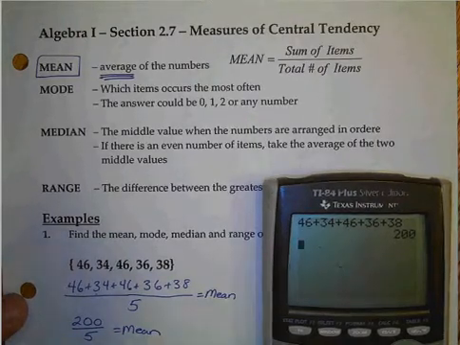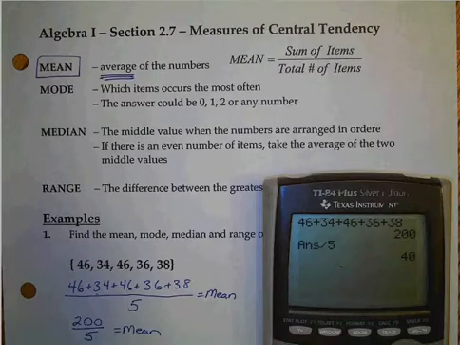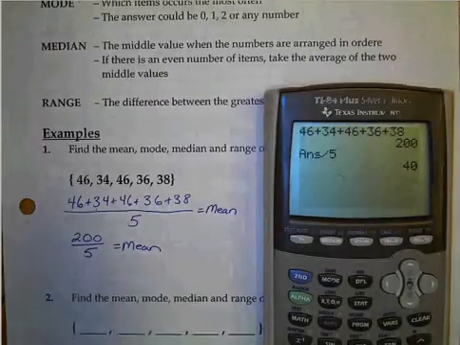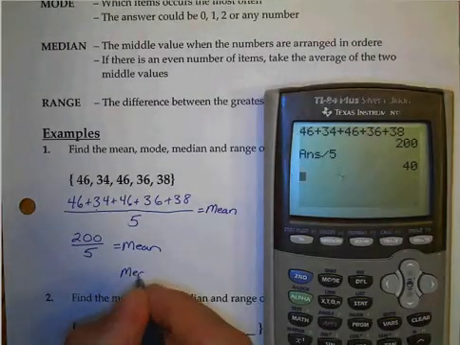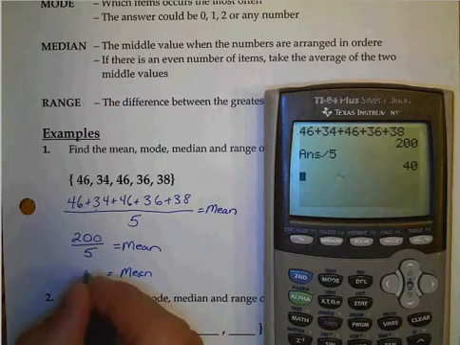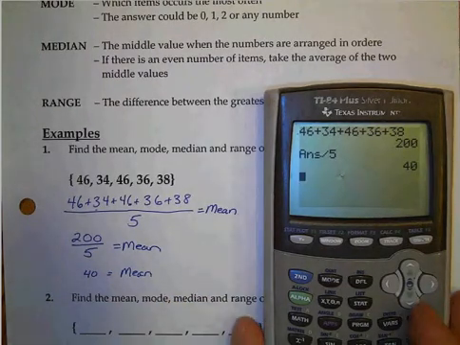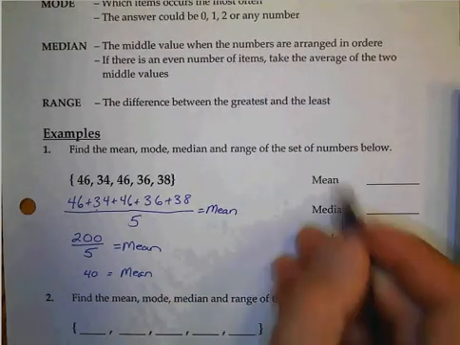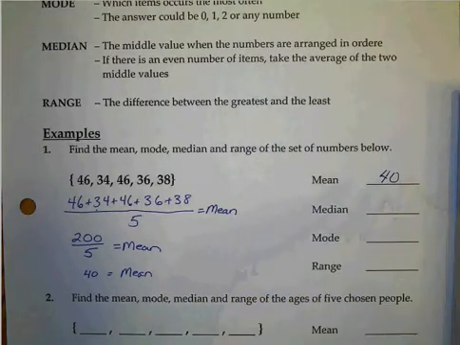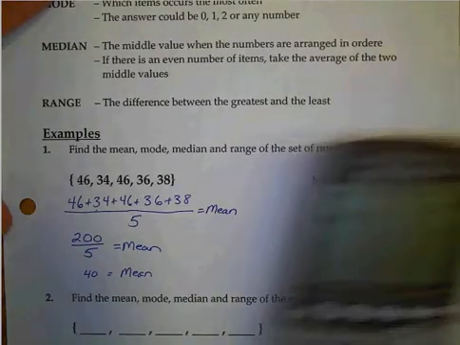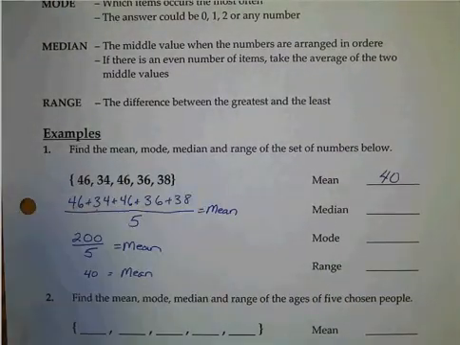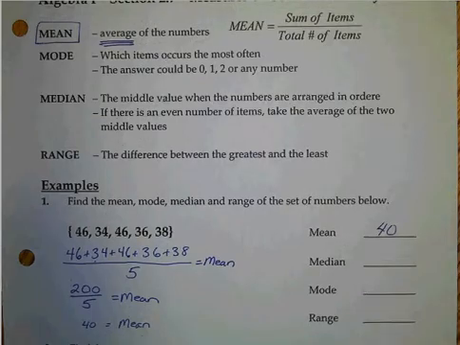So 200 divided by 5. Obviously you can probably do that in your head. That's 40. So very simply, the mean of our 5 numbers is 40. So let's put that over here in our blank. Next, we're asked to find the median. The median of a bunch of numbers is the middle number when they are arranged in order.